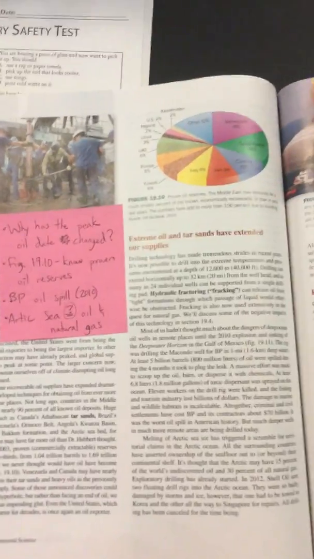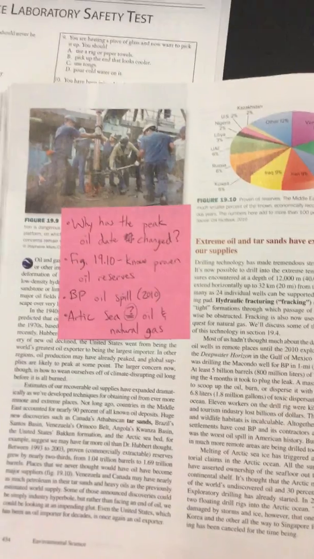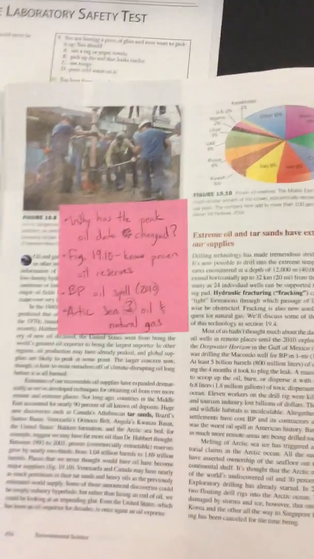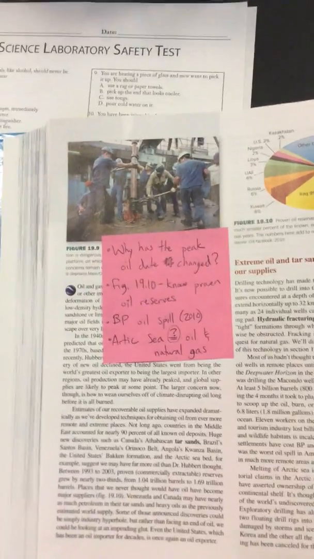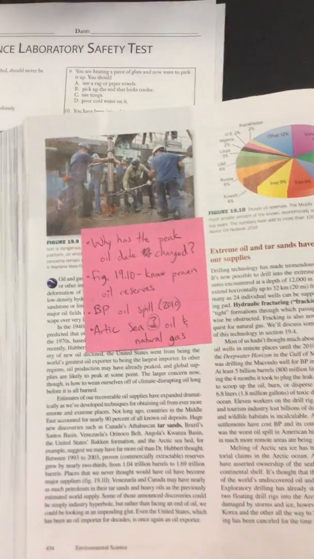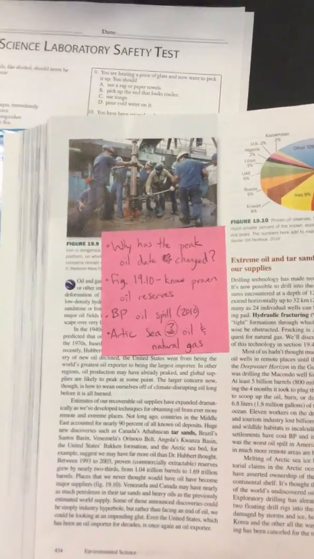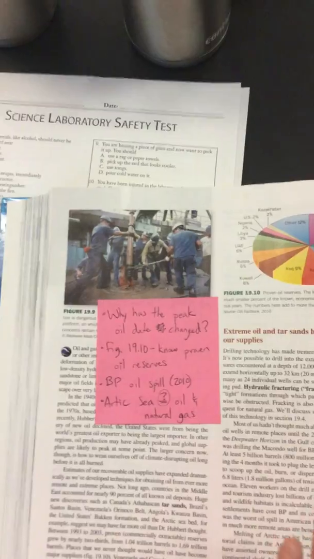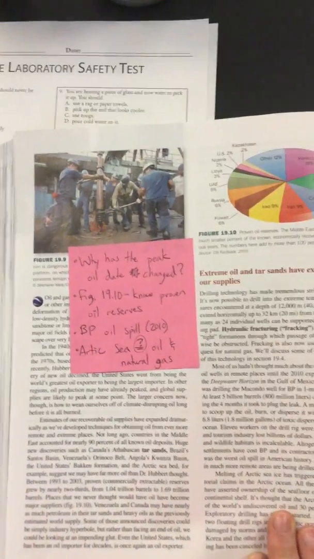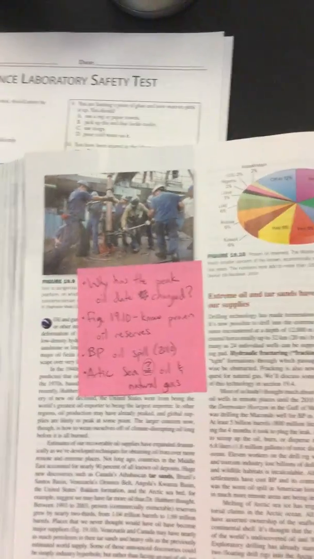Peak oil date. It's a vocabulary term. It's in bold. The peak oil date is something that was predicted by a scientist, Hubbert, who said that by this day, this is when we're going to be harvesting and getting as much oil as we can. And after that, we're just going to have less and less oil available. That date's changed. This person predicted in the 1940s that the peak oil date would be the 1970s. And that date is later than the 1970s now because we've discovered that there's more oil available.